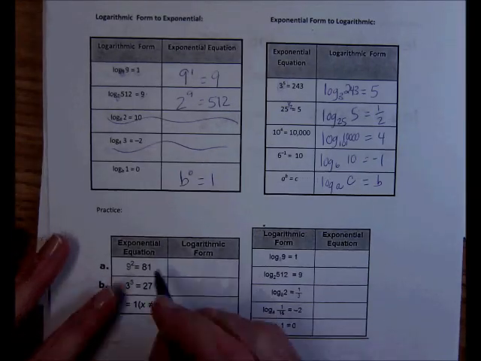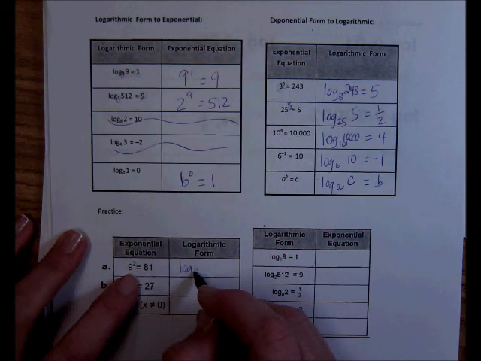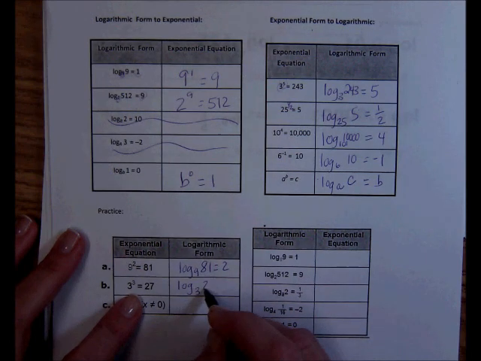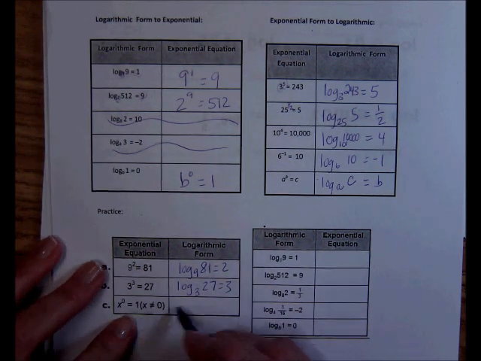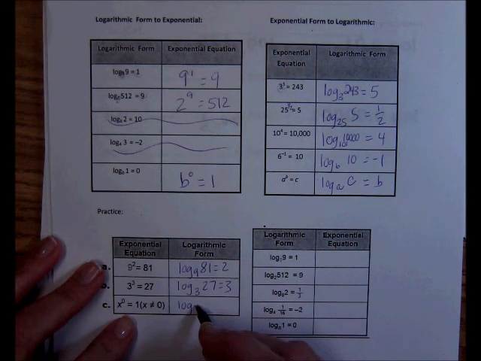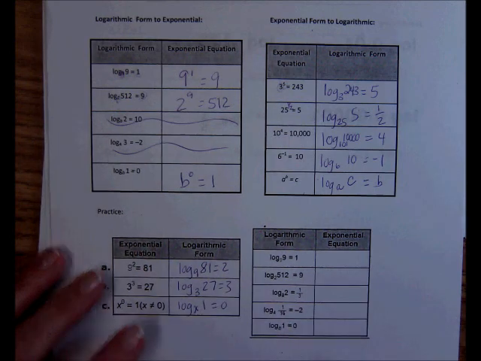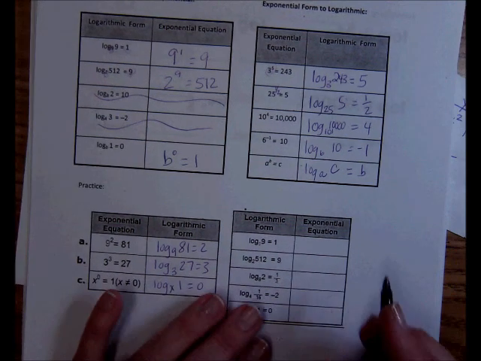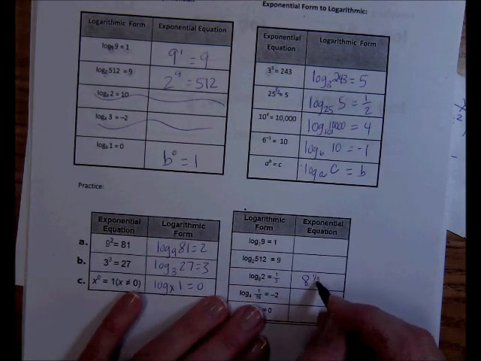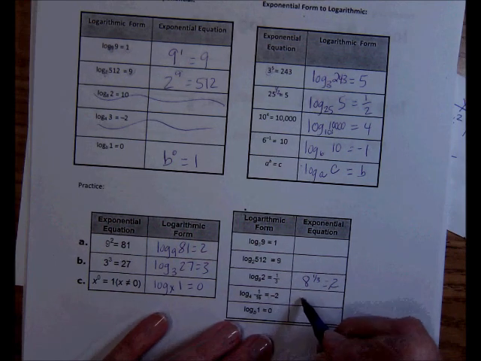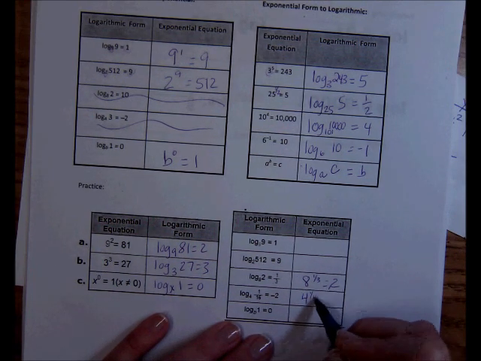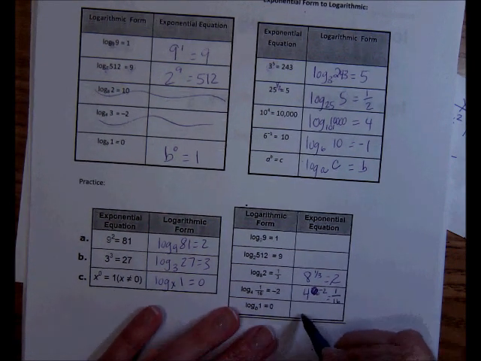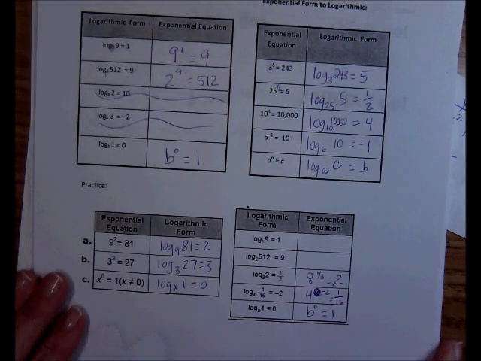So again, here's some more to practice. Log base 9 of 81 is 2. Log base 3 of 27 is 3. And then here, the log of 1 with base x is equal to 0. And over here, I think all of these are similar to what's up here, except for these two in the middle. So 8 to the 1/3 is 2. And 4 to the -2 is 1/16, and b to the 0 is equal to 1.